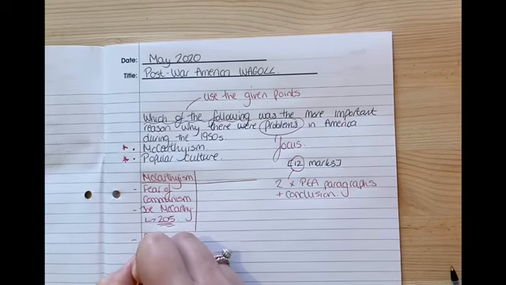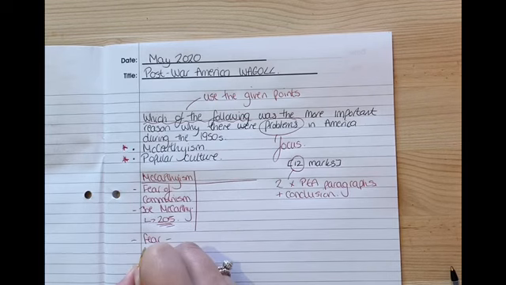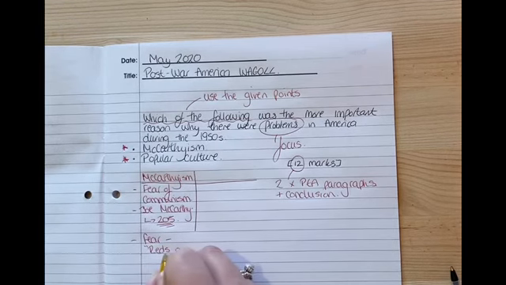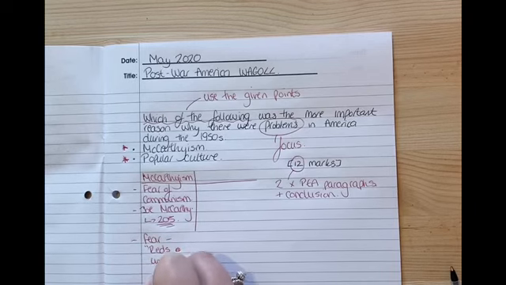We then also need to think about this idea of fear, okay? So think about the newspaper article of Reds under the beds. Reds under the beds. Okay, and the fear that was generated because of that.